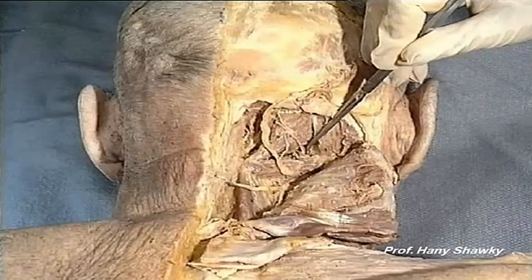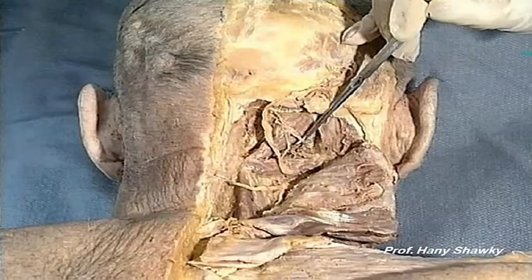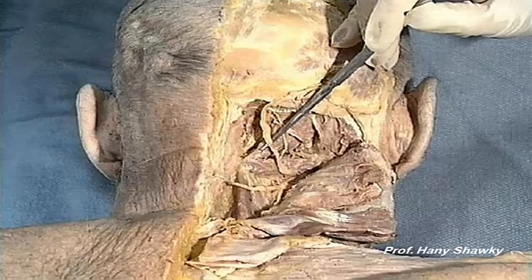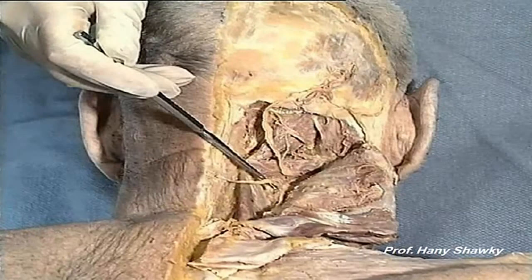In the fourth layer, we have the suboccipital triangle. From the triangle, the dorsal ramus of the first cervical nerve or suboccipital nerve emerges. Below the triangle, the dorsal ramus of the second cervical nerve or the greater occipital nerve arises. And this is the dorsal ramus of C3 or the third occipital nerve.